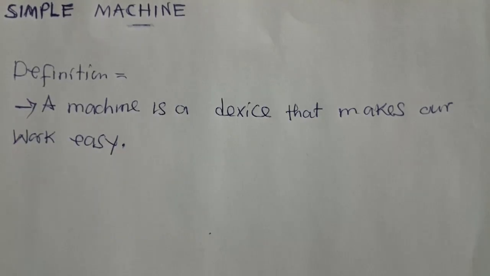When you define a machine from this angle, you have defined it not in terms of physics, but in terms of English. Like whenever you use a dictionary, these are the answers that you're going to find. This definition will enable you to have a picture of what you'll be talking about.